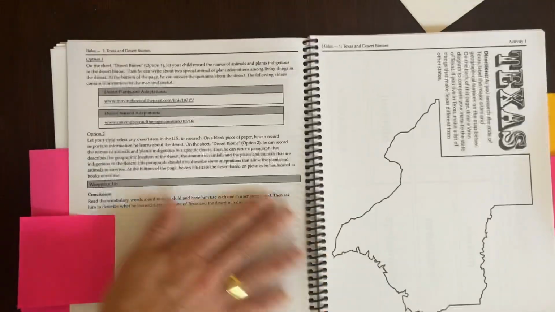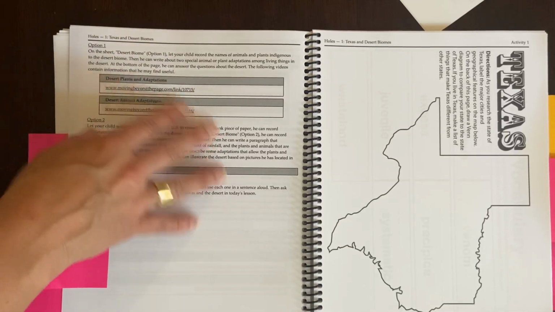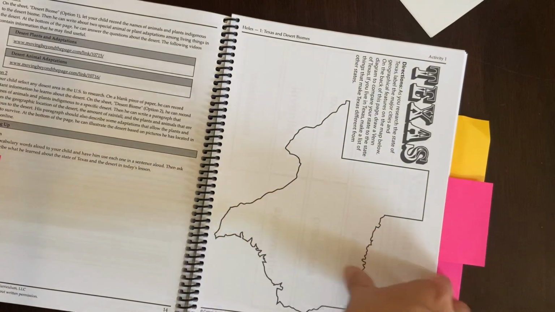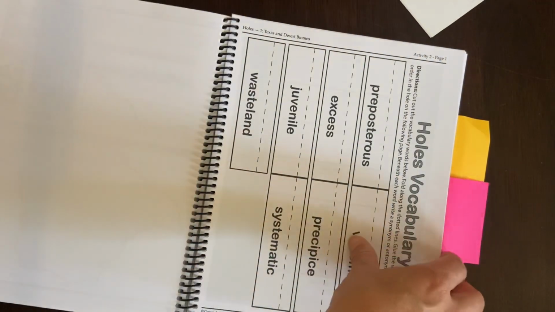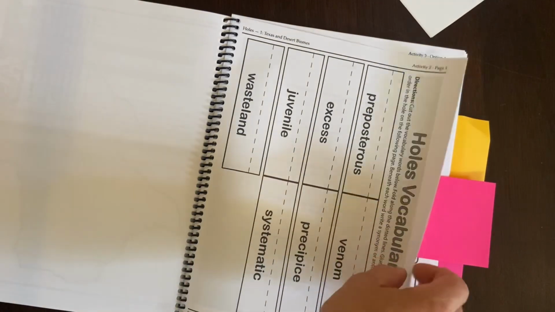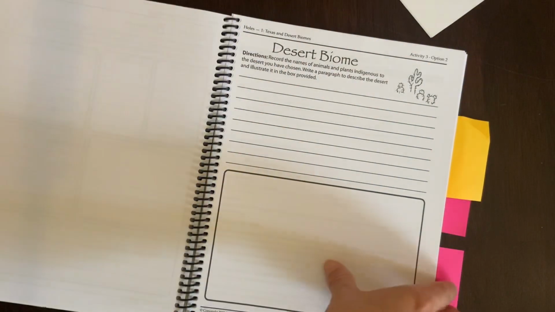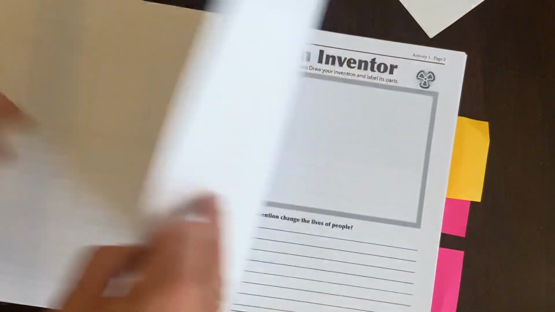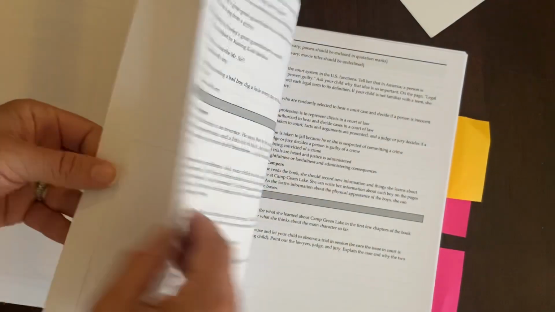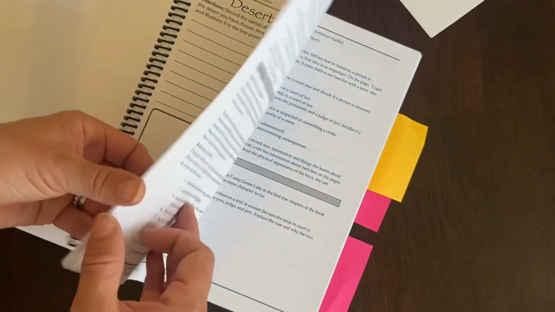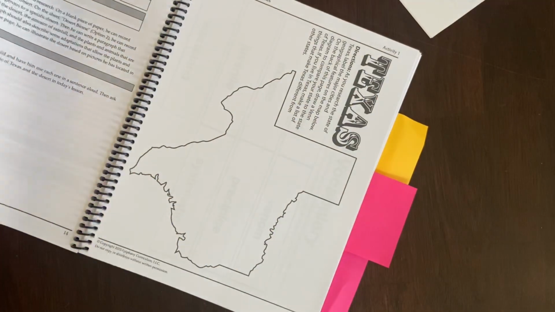And then here the first project is to go research various things, and then you start with your activity, and this one is kind of social studies, and then there's vocabulary, and then you're researching a biome, writing about it, stuff like that. So this is, I think, before you read Holes. So that is the first lesson. Basically, as you can see, there's an overview of what you're going to be doing, and then you just have the student pages.